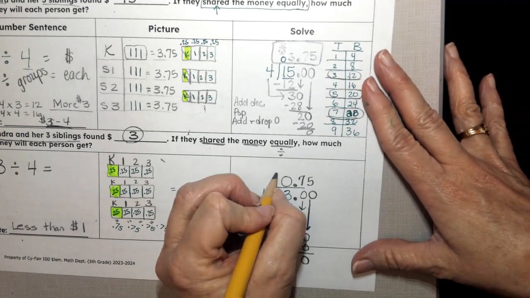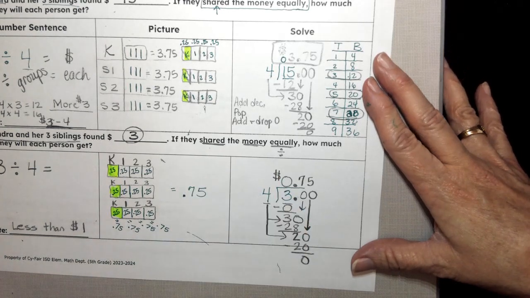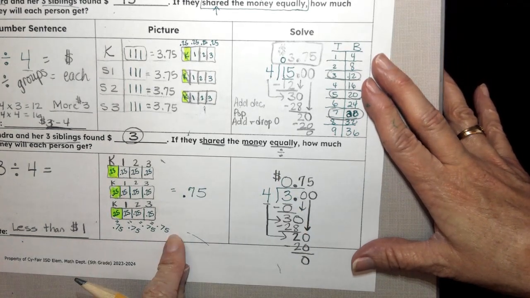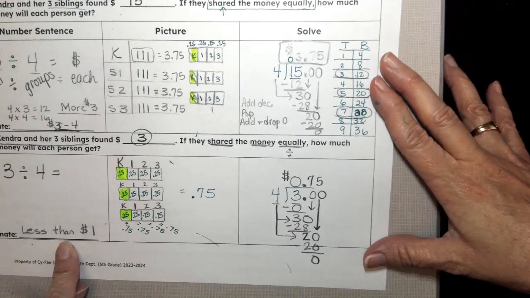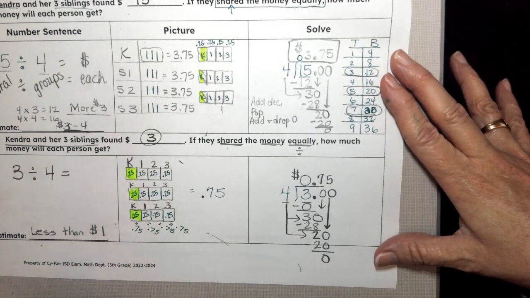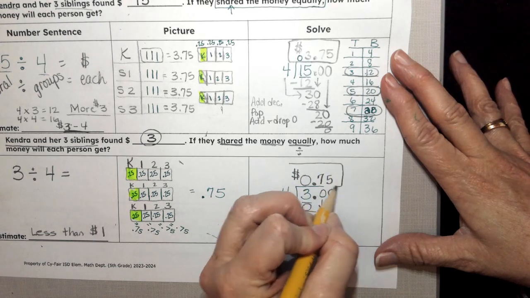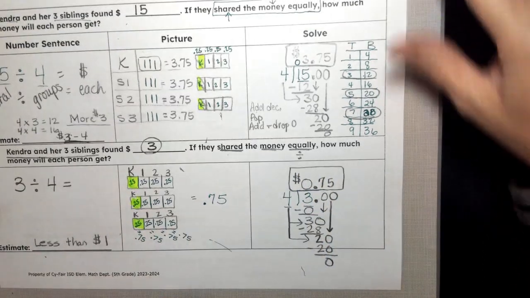So it looks to me like each person is going to end up with 75 cents, which is exactly what my picture said. So this makes sense. And it goes right along with my estimate of less than $1. Go ahead and box your information in, and I'll see you back for number 3.